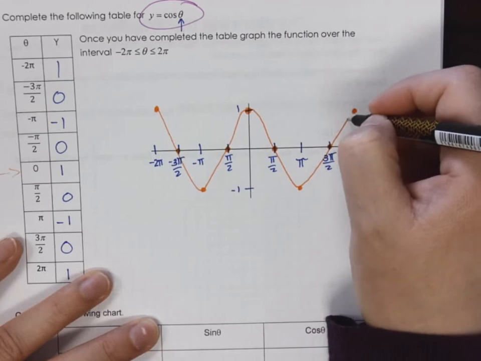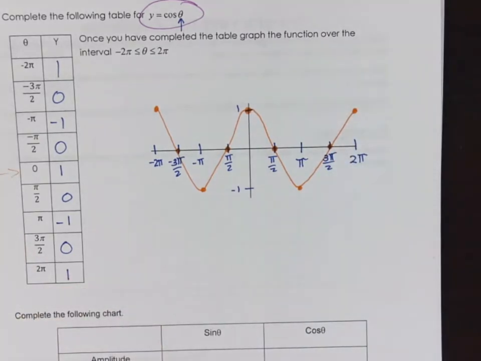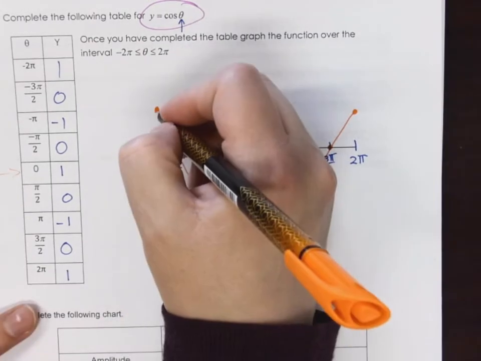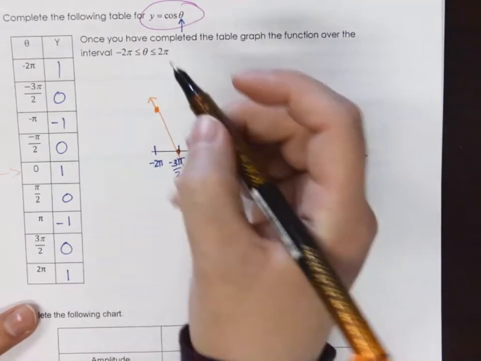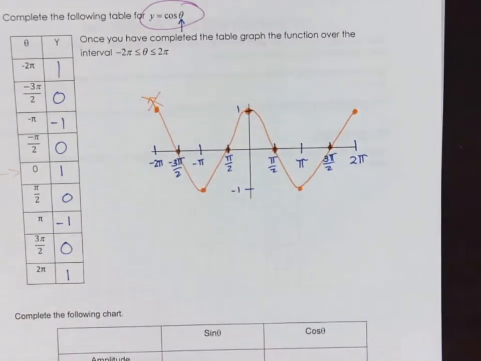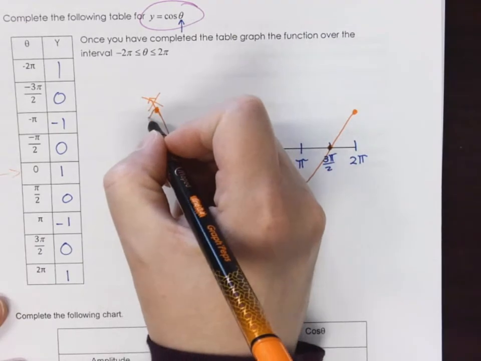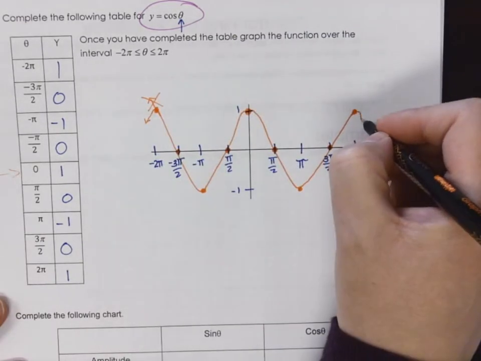Okay, let's talk about our arrows for a second. If I'm at a maximum, where's the only place I can go? Down. So if your arrow extends this way, that's incorrect. That's an incorrect shape of a graph because you're indicating that the graph can go beyond the maximum. So your graph has to come around and point down.